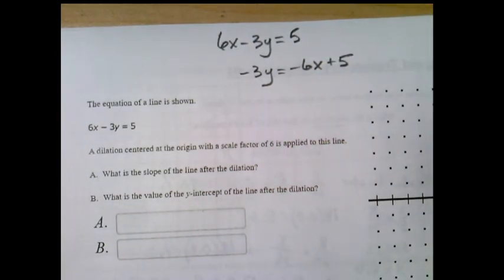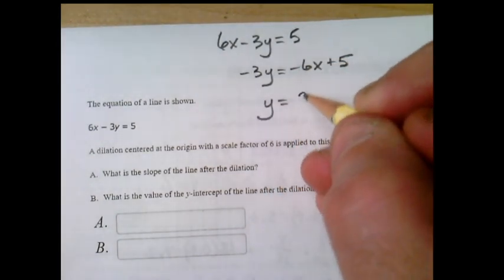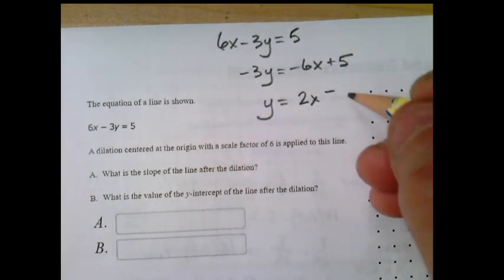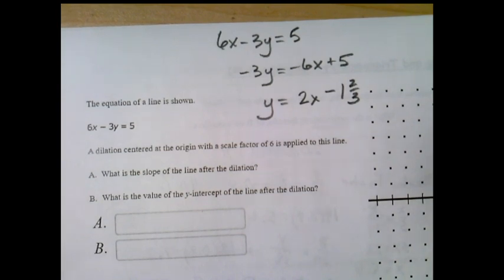And then I would divide everything by negative 3. If you divide this by negative 3, it gives you a positive 2. Divide this by negative 3, it gives you a negative 1 2/3. Okay? Now, if you remember, we did see that on our graph there.